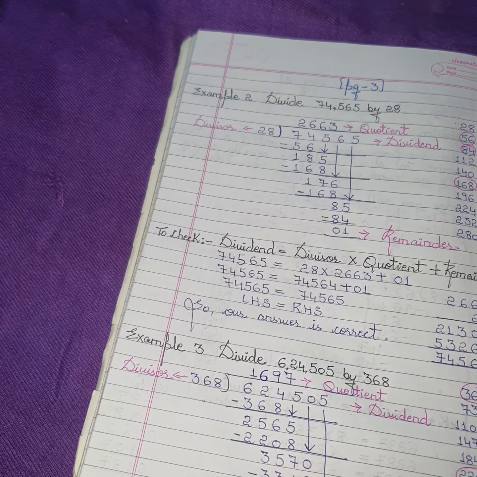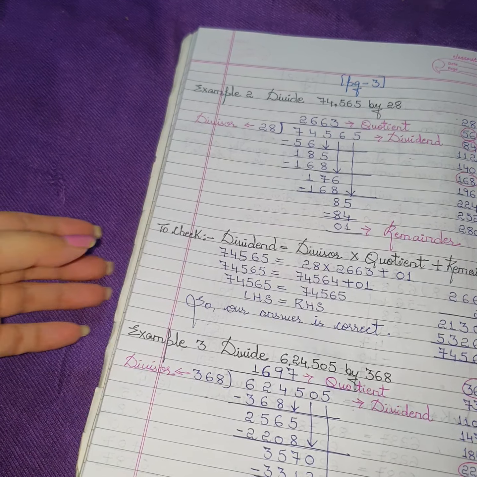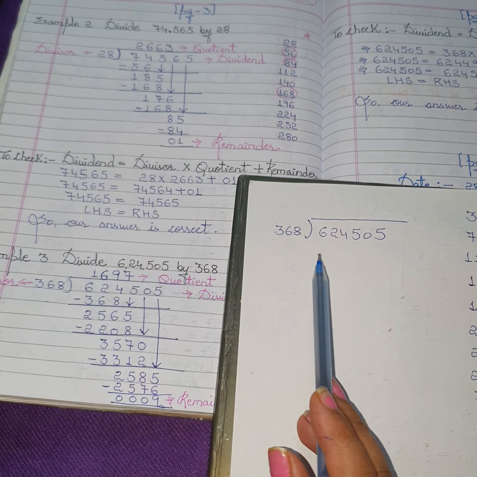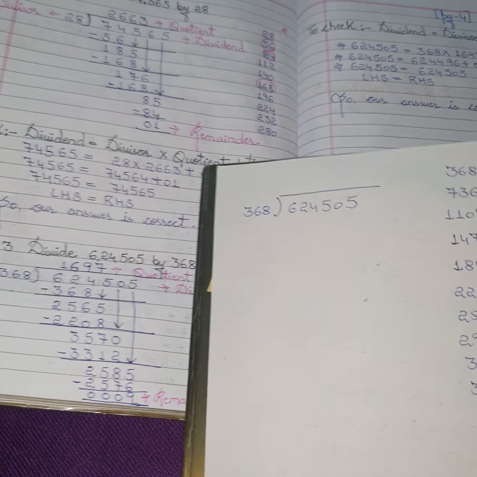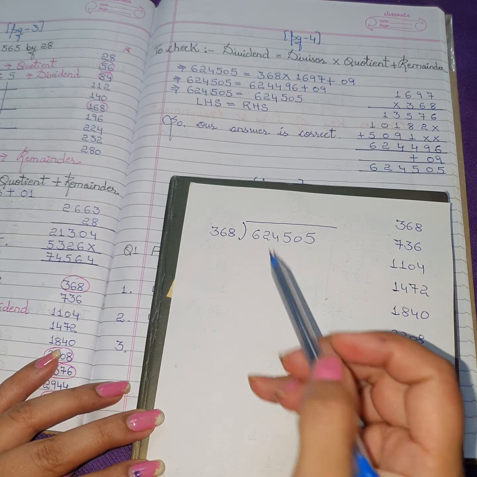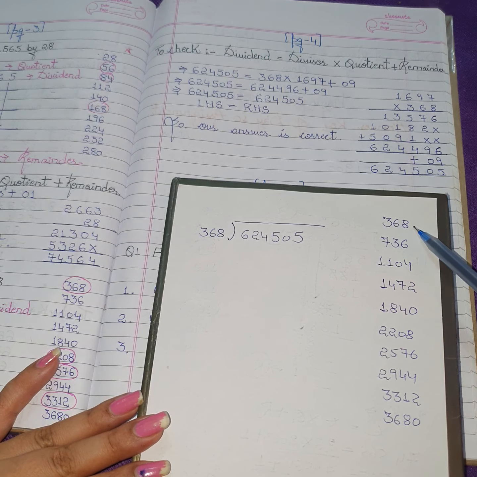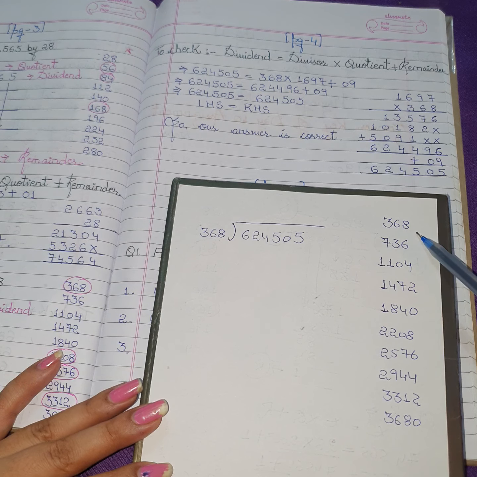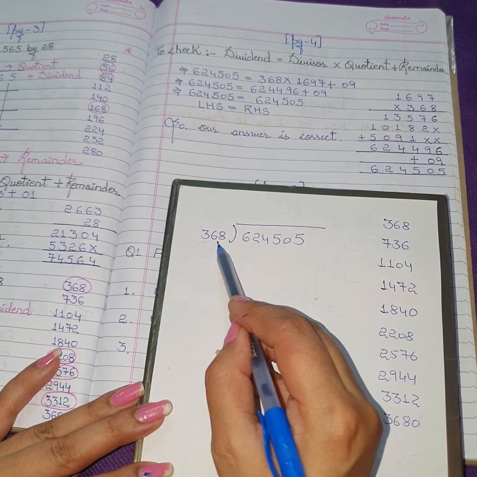Okay, so this was division of any number by a 2-digit number. Now in the third example, I am explaining to you how to divide a number by a 3-digit number. So here our number is 624505, which you have to divide by 368. Here again you can see that I have framed the table of 368. So first of all you also have to frame the table of the divisor always.